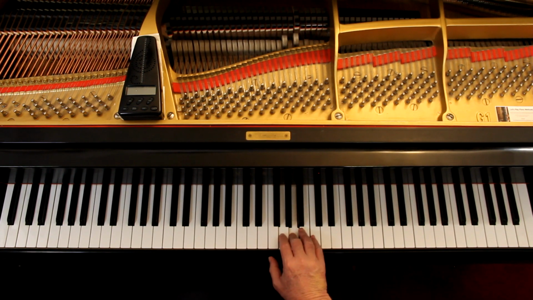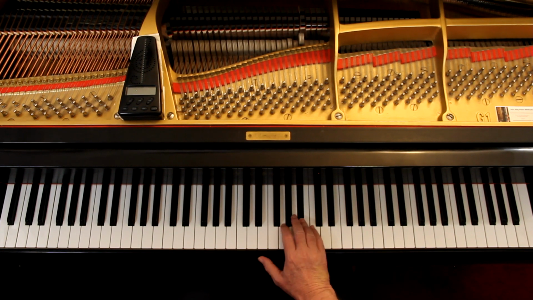And it's 1, 2, 3, 4. 1, 2, 3. Then a B flat. So that's 4 fingers on B. I'm going to use it on the B flat. 1, 2. And that's pretty much it for the right hand.